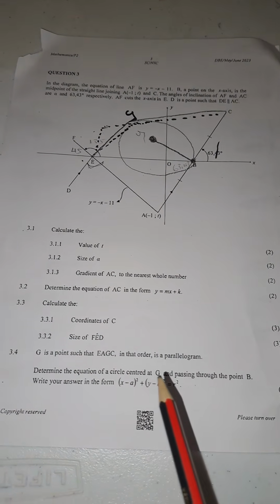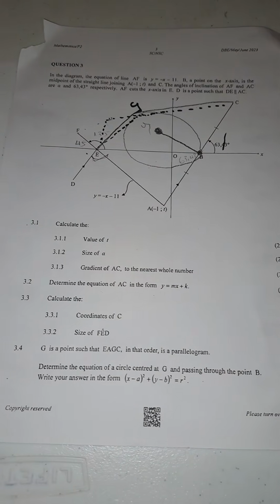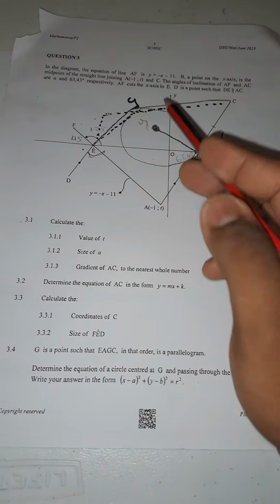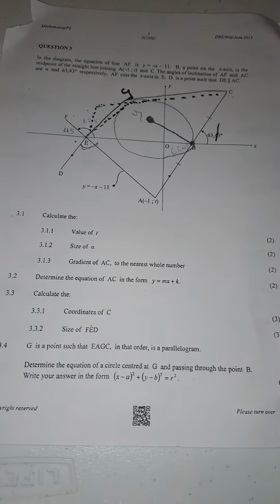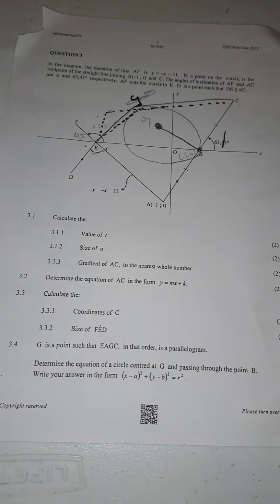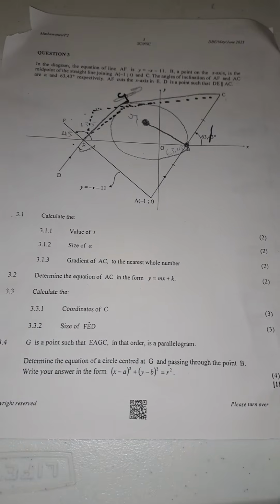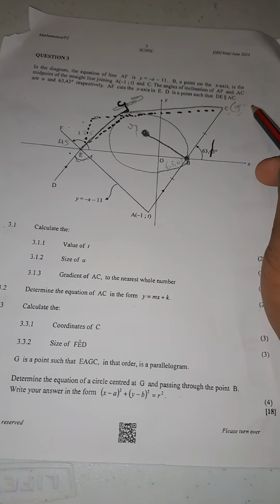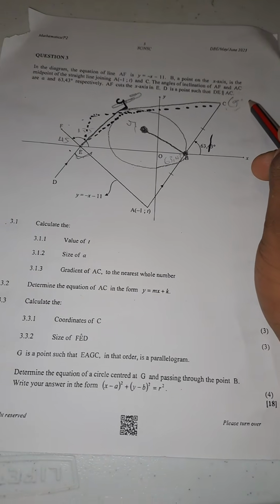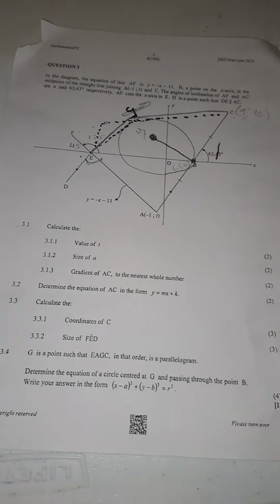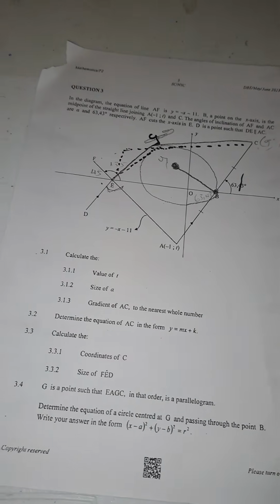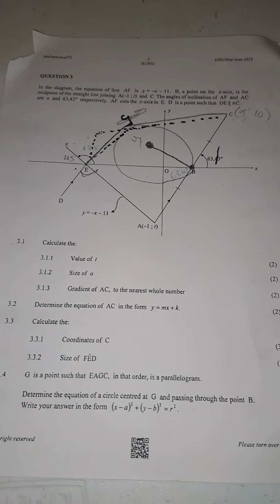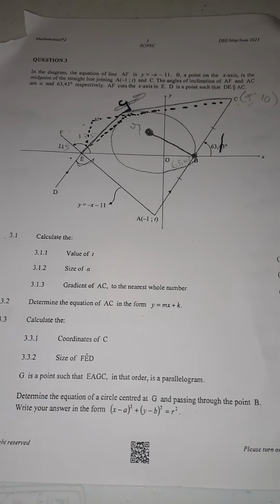Determine the equation of a circle at G, and passing through point B, right? So the line you have is G and EC. G is the midpoint of EC. So now since I have the coordinates of C, which is 9 and 10, let's try to find the coordinates of G. But at the same time, we have to make sure the y value of G is greater than the y value of C.